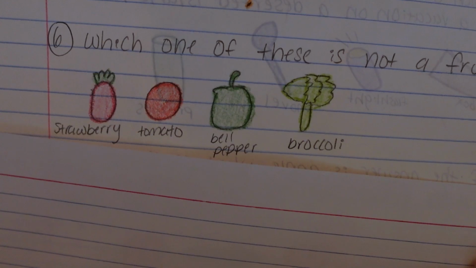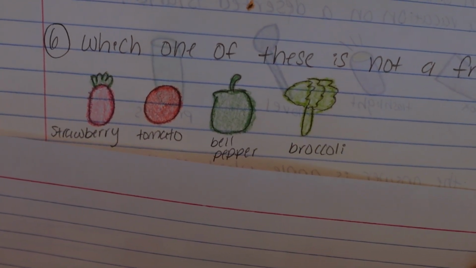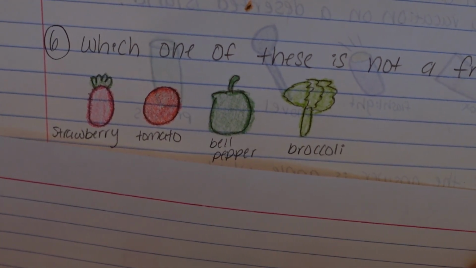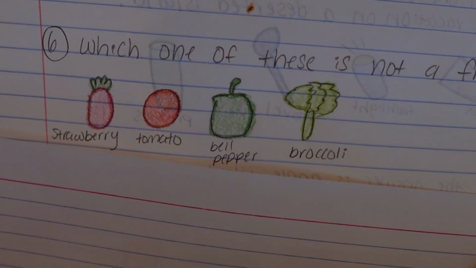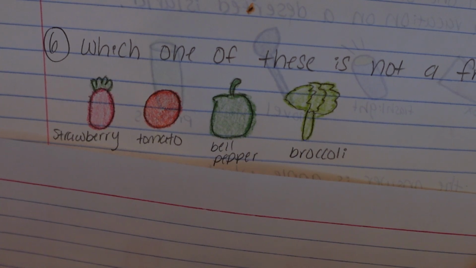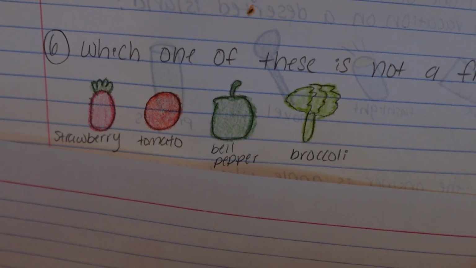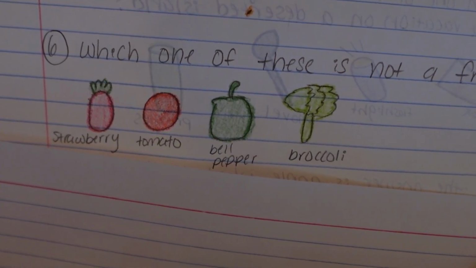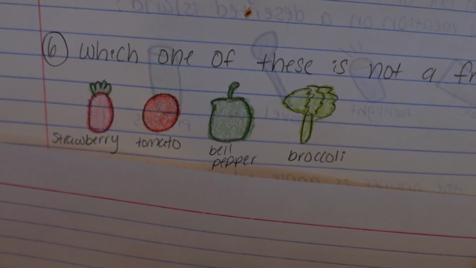So, which one of these is not a fruit? Think. Which one is not a fruit? I'll give you a minute to think about your answer. I can see you narrowing it down.